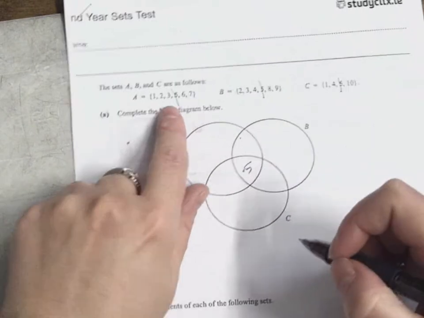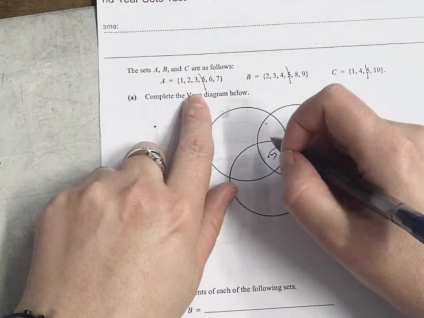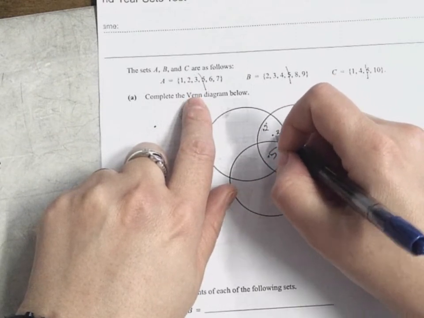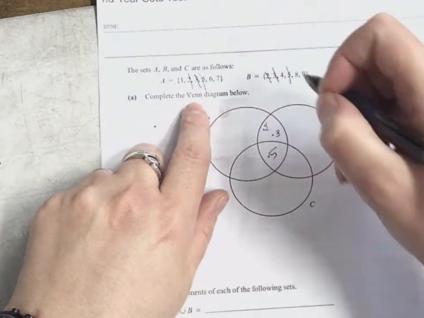Now I'm going to do A and B. So A and B, is there anything common there? There's a 2 and there's a 3, isn't there? So a 2 and a 3. So the 2's gone in, the 3's gone in.